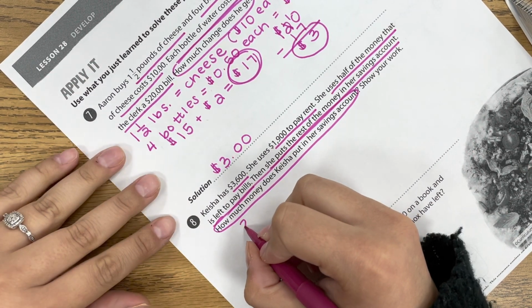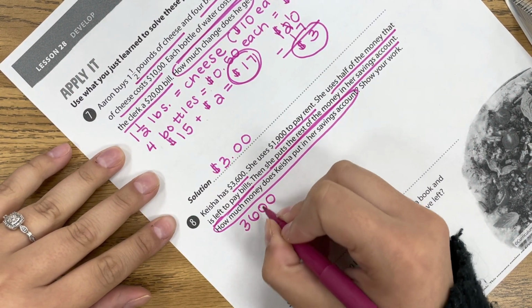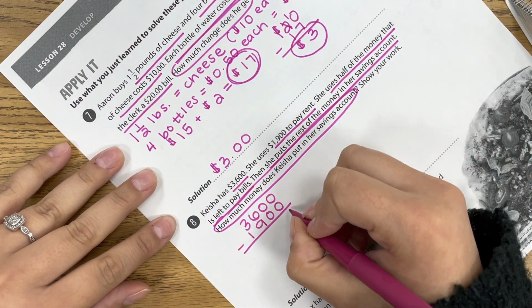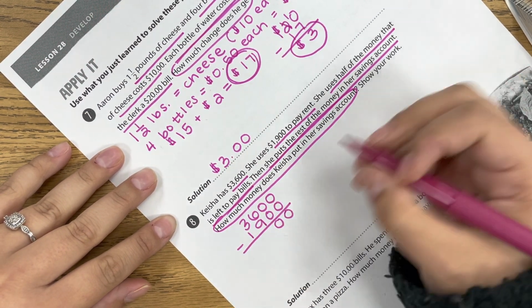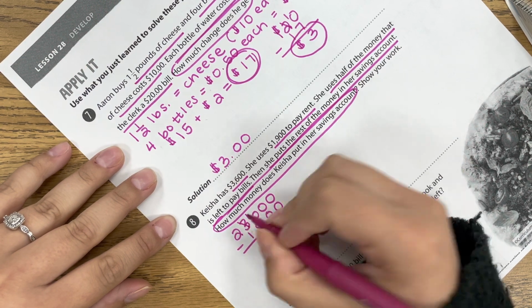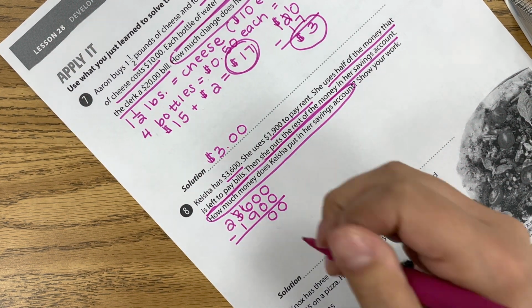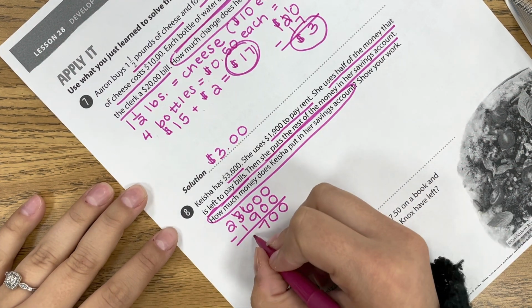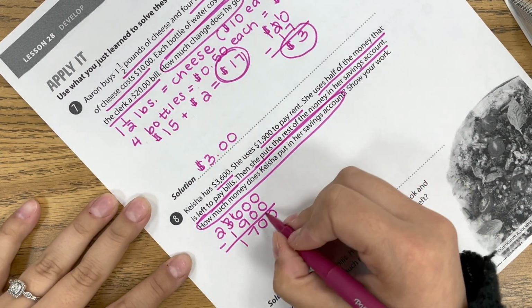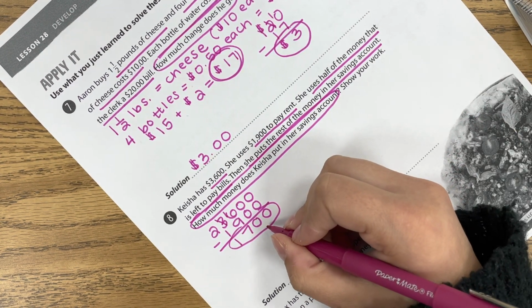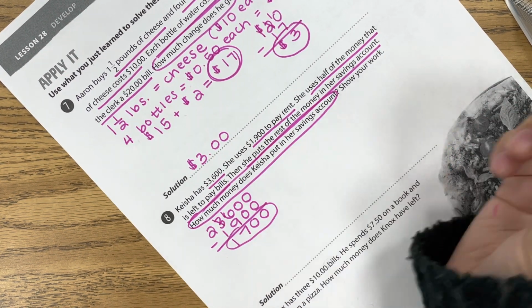So we're going to take $3,600 and take away $1,900. So we have 0 take away 0, 0 take away 0. If we regroup, 16 take away 9 is 7, and then 2 take away 1 is 1. So this is the leftover after rent. Now she uses half of this money to pay the bills, and then she puts the rest in savings.